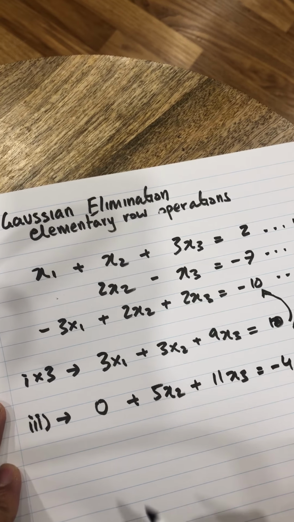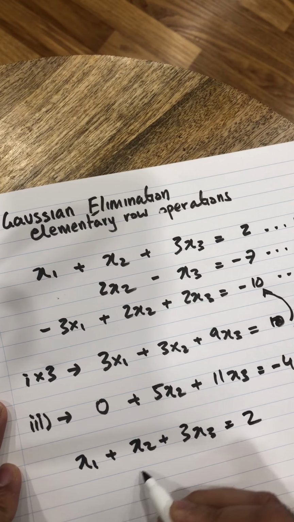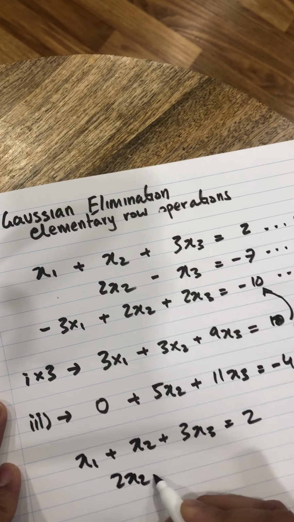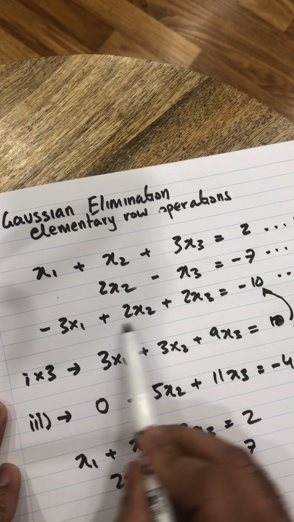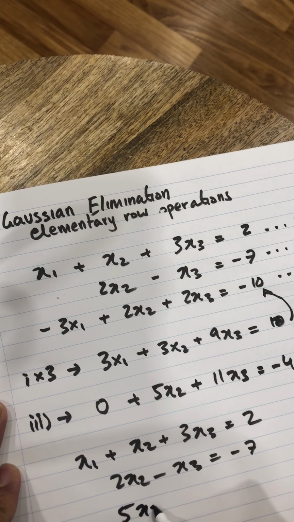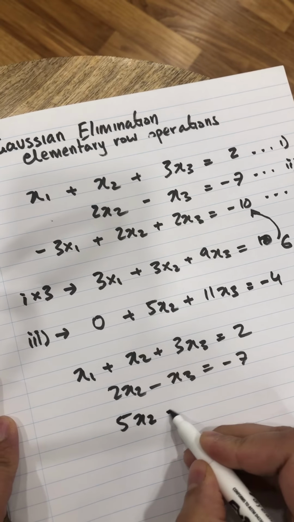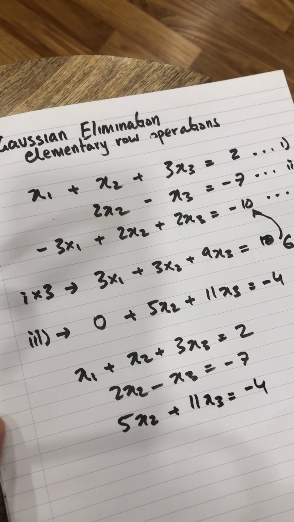You can now rewrite your equations like this: x1 plus x2 plus 3x3 equals 2, 2x2 minus x3 equals minus 7, and then from here you've eliminated x1 and you have 5x2 plus 11x3 equals minus 4.